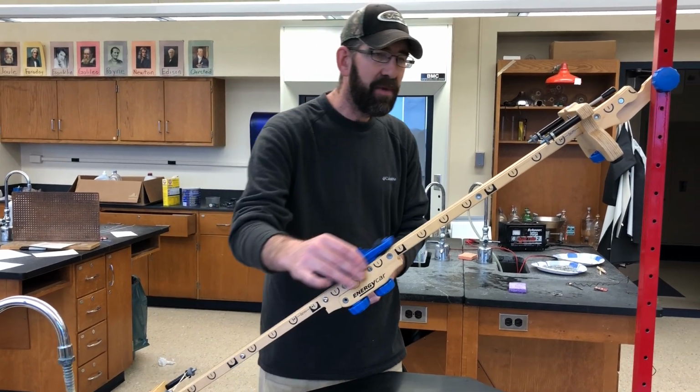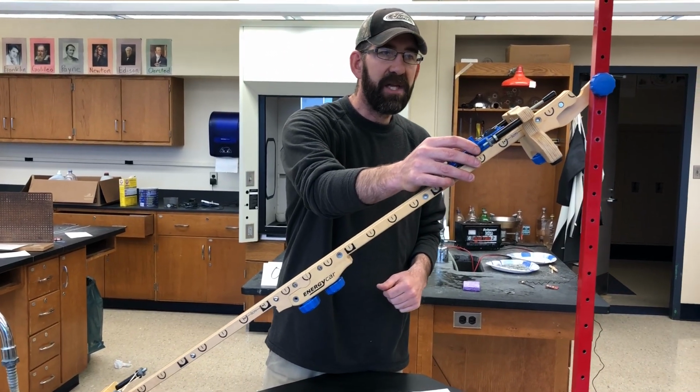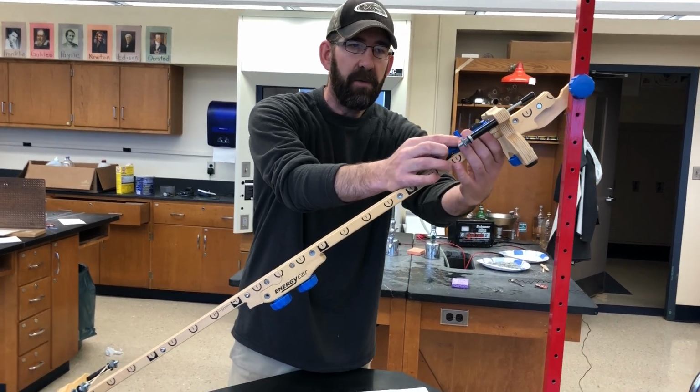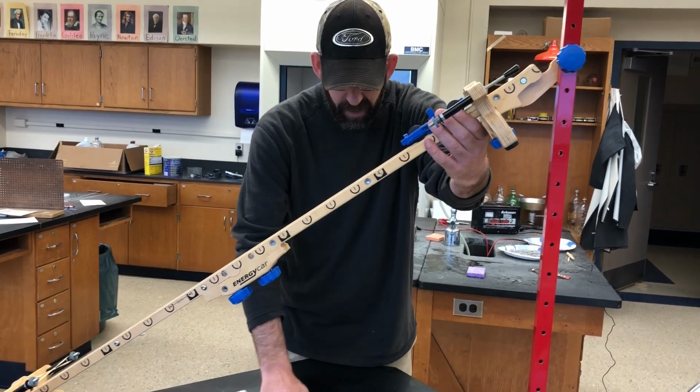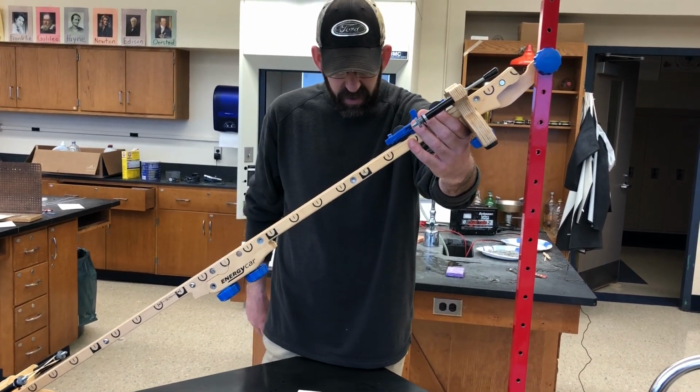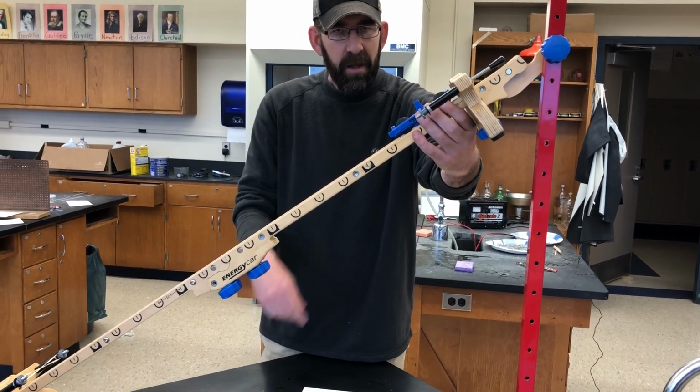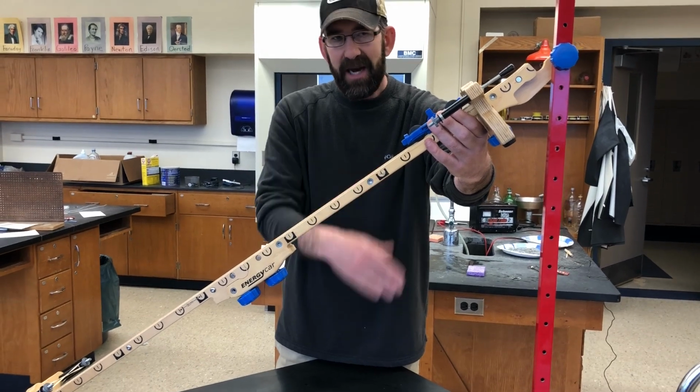The idea of this lab is to measure the percent of energy lost in each bounce. So I'm going to start over here and follow a little data table. This lab has you track the height of each bounce. Every bounce can never be as high as before.